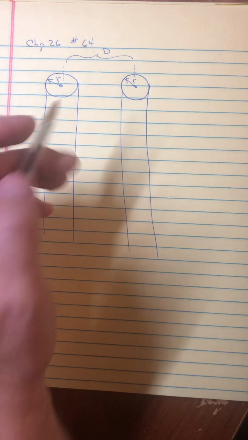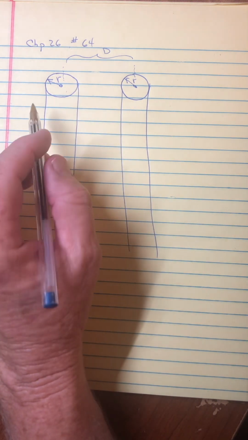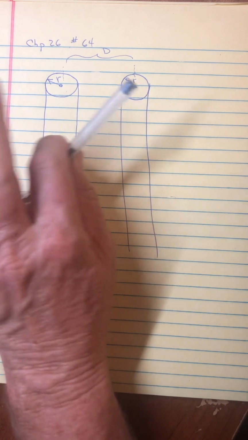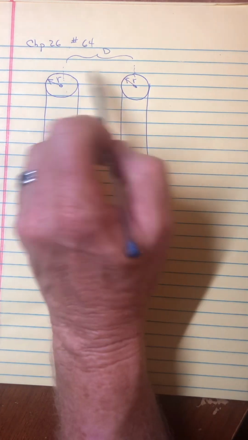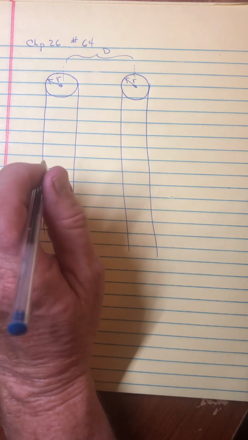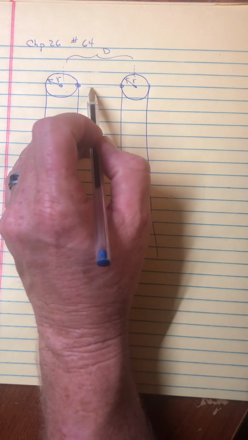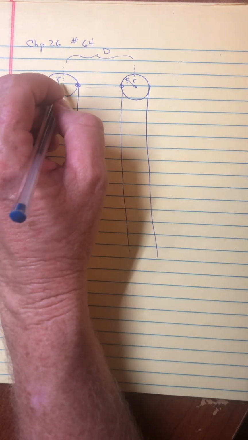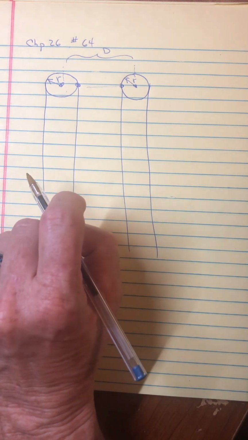In fact, the problem reads like this. It says, consider two long parallel oppositely charged wires of radius little r, with their centers separated by a distance d, which is much greater than r. So they're going to say d is greater than r. And the fact that they said it was much greater probably also means they're going to do a little bit of an approximation here. In other words, the surface to surface is probably roughly the same as center to center. And I think that's what they're going to imply here.